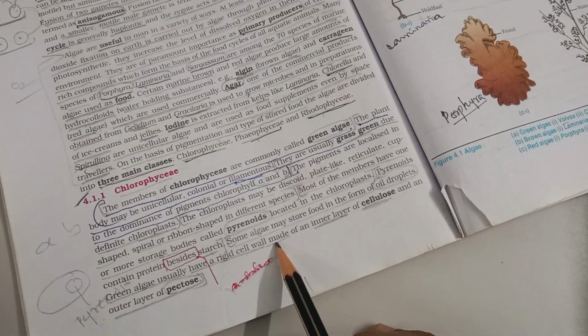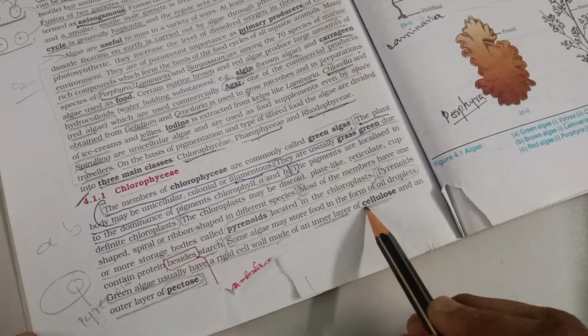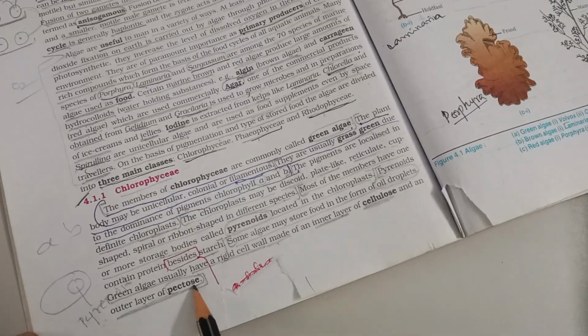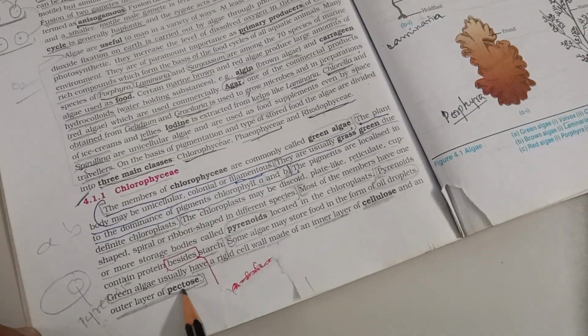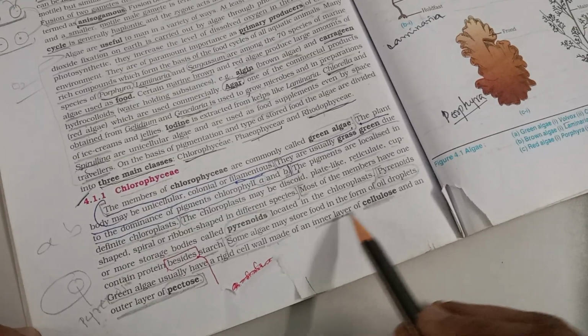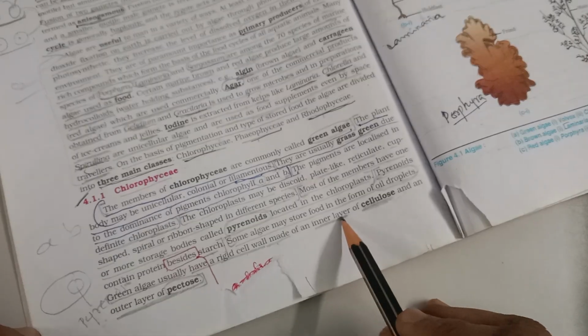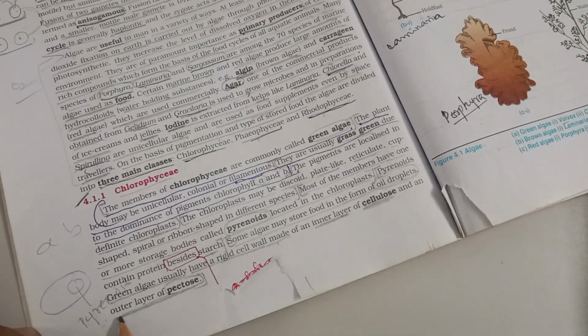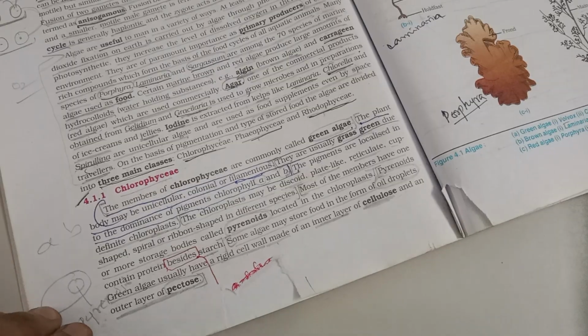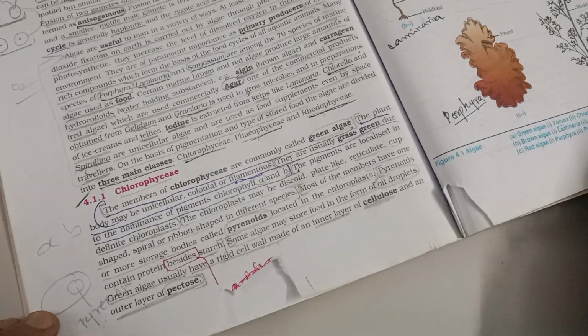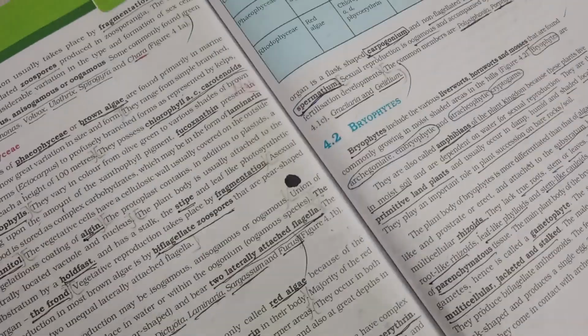The cell wall consists of two main layers. The inner layer is made up of cellulose. The outer layer is made up of pectose. Now this is very important. Inner layer of the cell wall, cellulose. Outer layer of the cell wall, pectose. This is the cell wall of the chlorophyceae algal members.